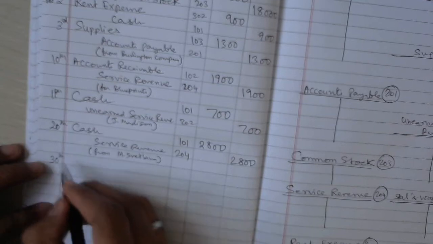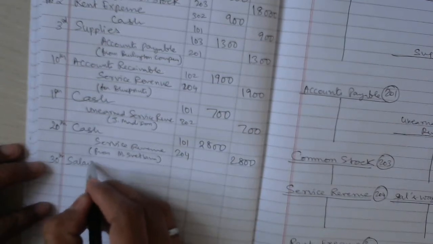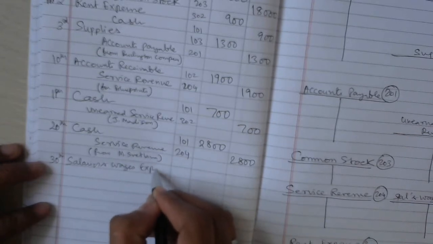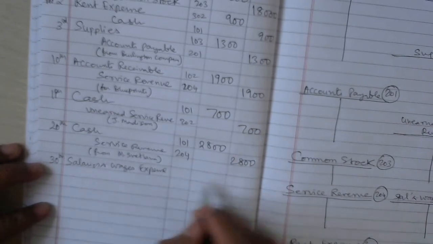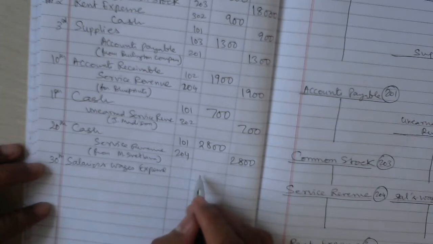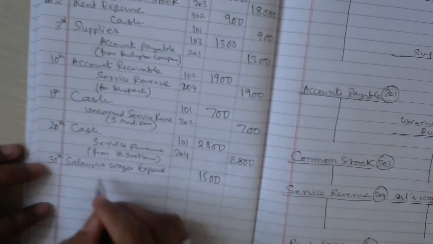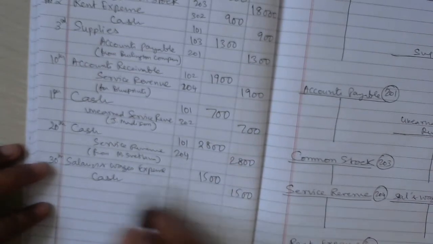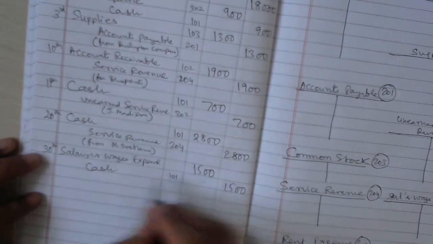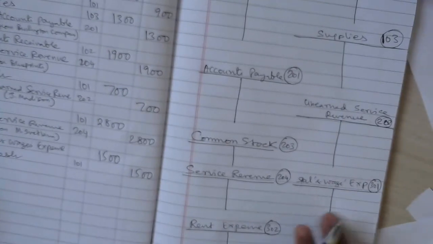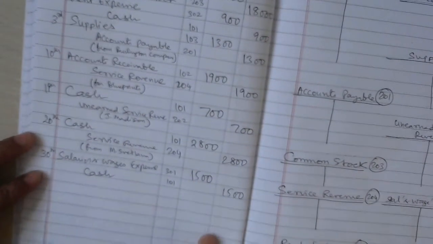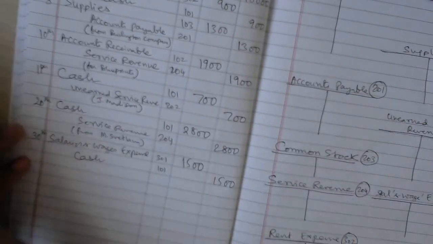Okay, so on 30th, salaries and wages expense will be debited by 1500, and your cash will be credited by 1500 because you are paying with cash. Okay, cash is 101 and salaries and wages expense is 301. So here I'll write 301. All right, so we got that.